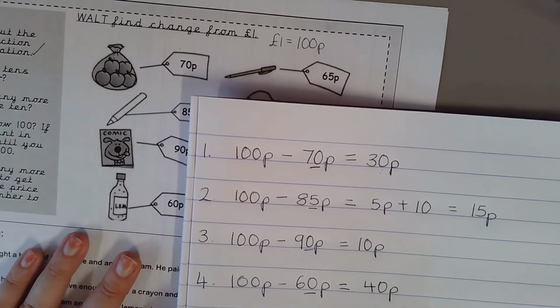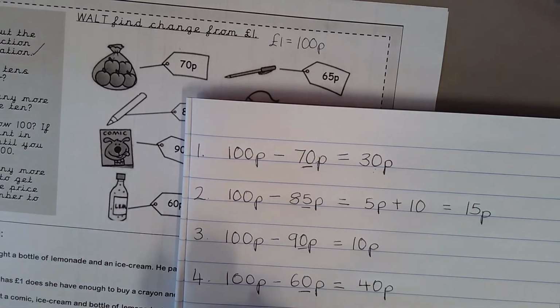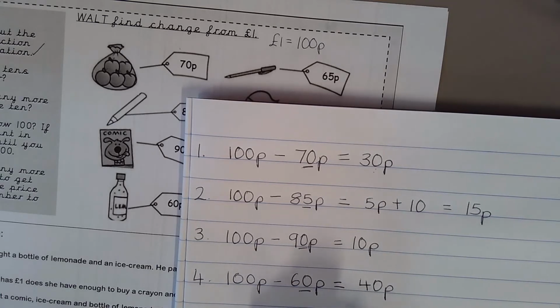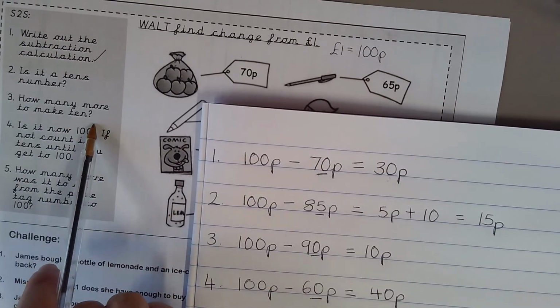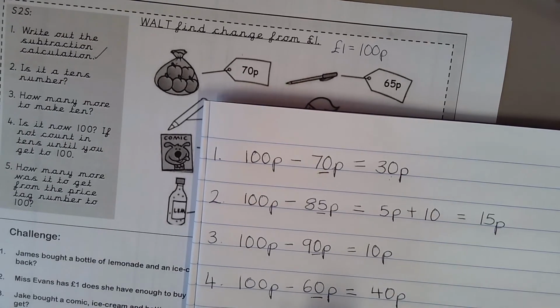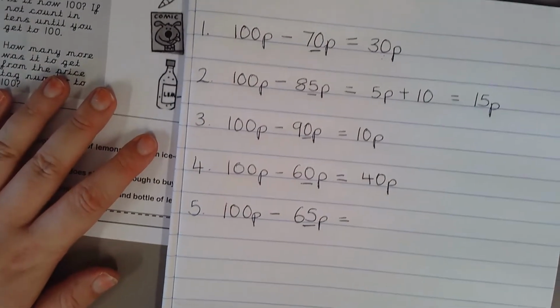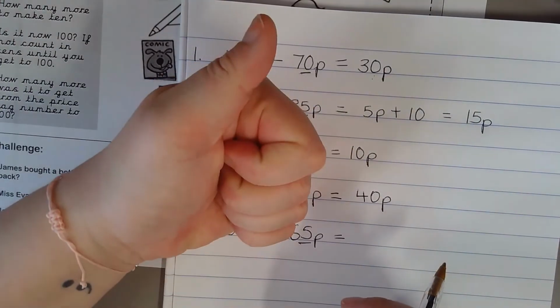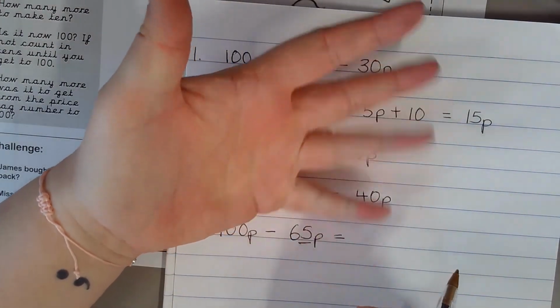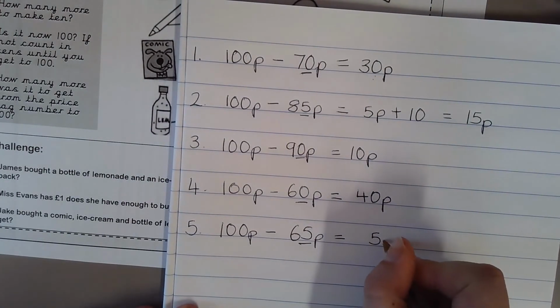And this time the pen that I'm buying is 65 pence. So I go in with my 100 pennies or my pound, and I'm subtracting 65 pence. Now, is that a tens number? It's not, is it? So what do I do? I work out how many more to make 10. How many more to go to the next 10? What will the next tens number be? The next tens number will be 70. So I need to go to 70. 65, 66, 67, 68, 69, 70. So I need 5p to get to 70.